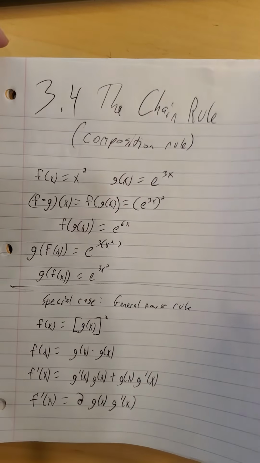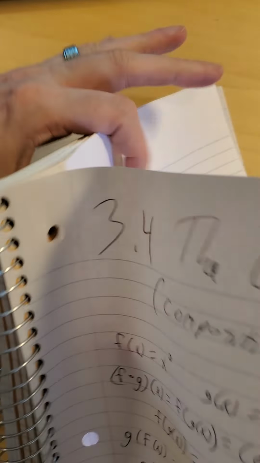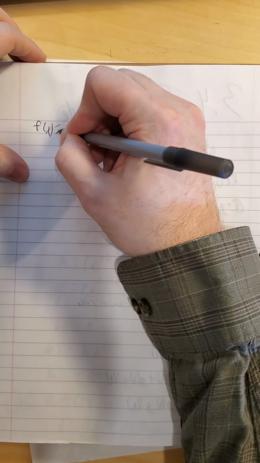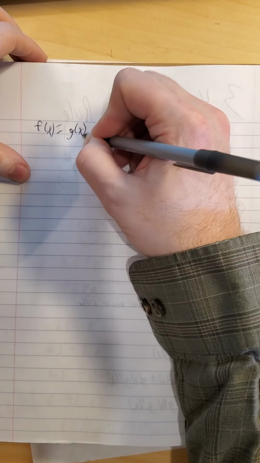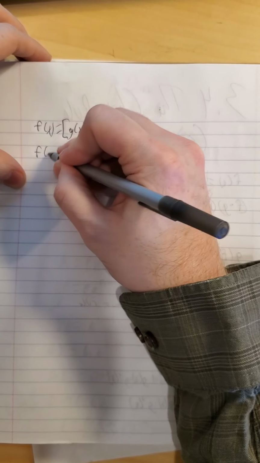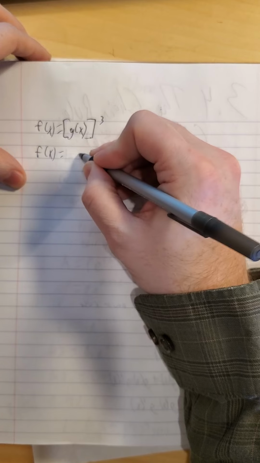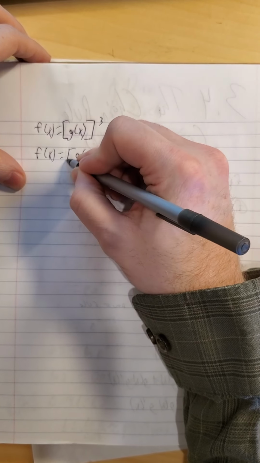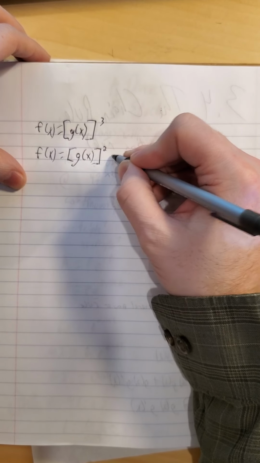Let's build on that. So now let's expand this out to f of x being g of x quantity cubed. Again, I'm going to set it up as a multiplication, since we know the product rule.